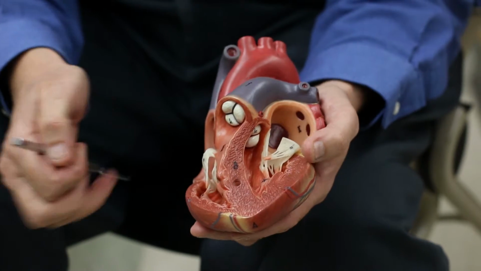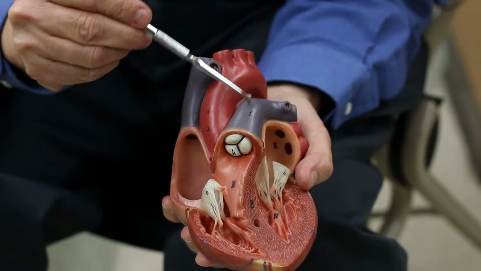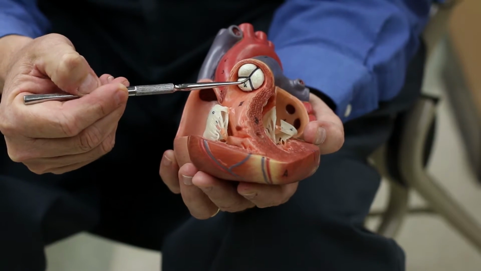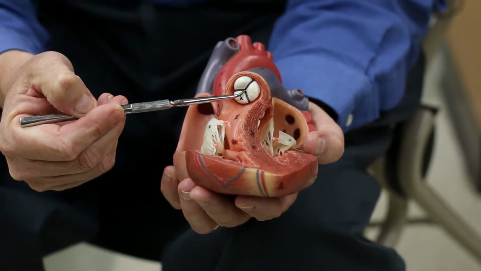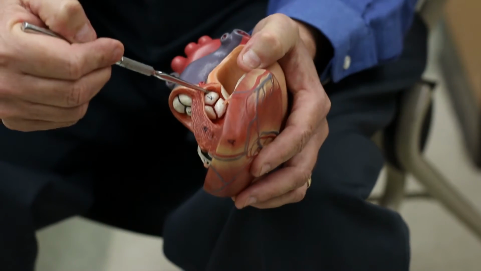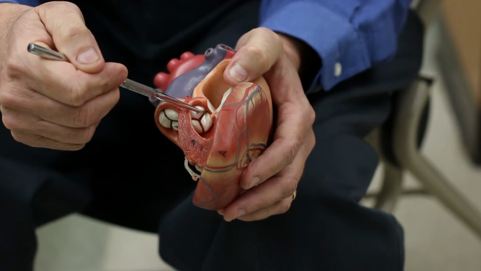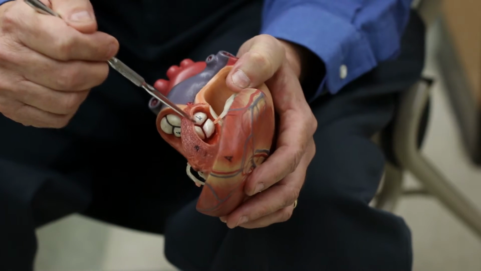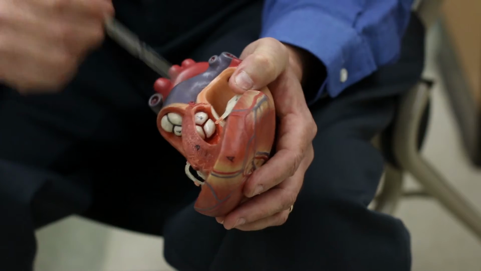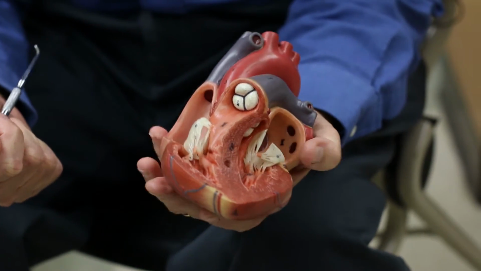There are two semilunar valves, and they're just named for the blood vessel. This is called the pulmonary trunk. This is the pulmonary valve. This is the aorta that comes in through here. This is the aortic valve. And again, those are what we call semilunar valves, because in some ways, these flaps kind of look like half moons, so semilunar. Those are the structures you'll be looking at.